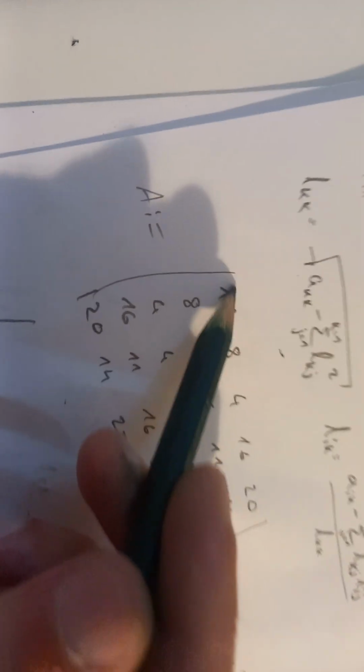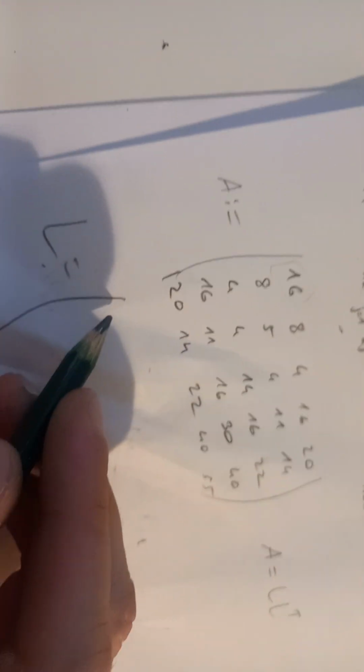what we are going to do is we are going to write L directly like this. And we are going to write the first value, L11, which is just the square root of A11. So this is going to be L11, as you can see in the formula right here, pretty easy. This is going to be 4.